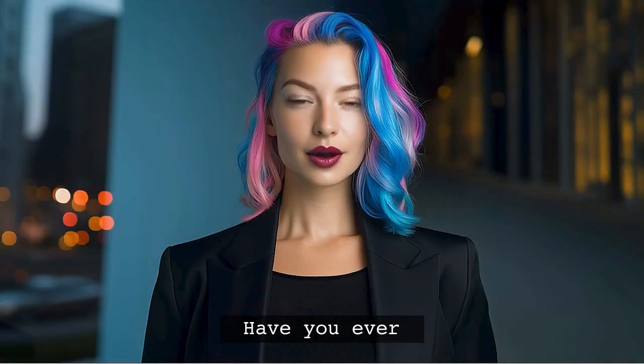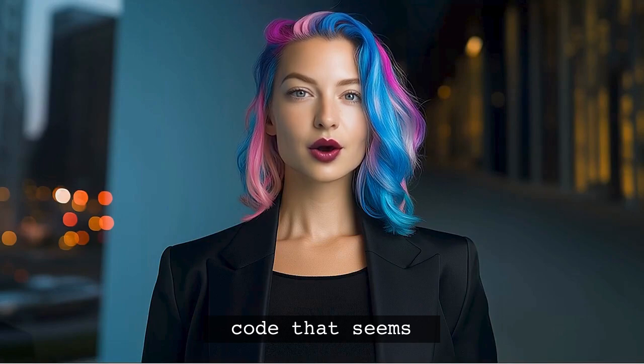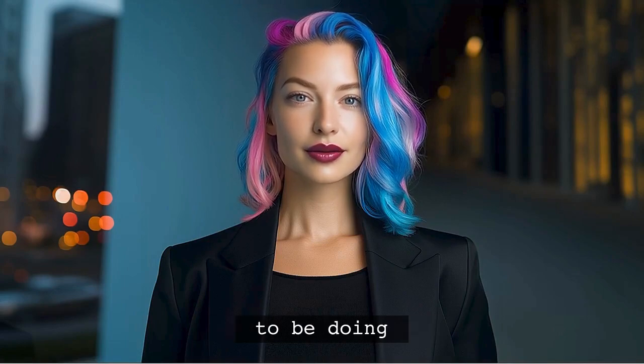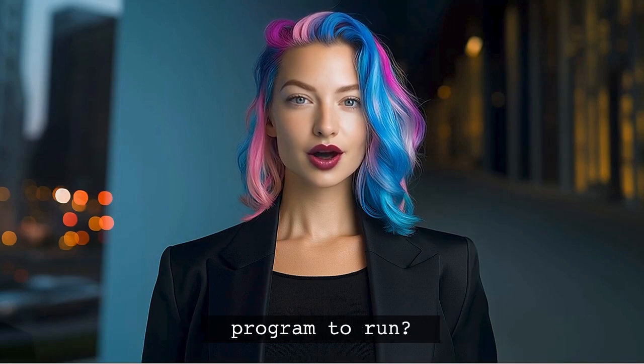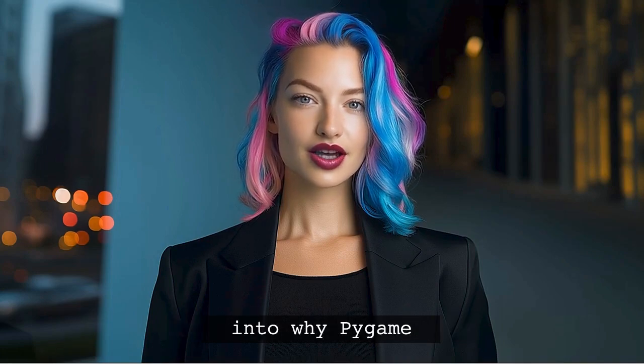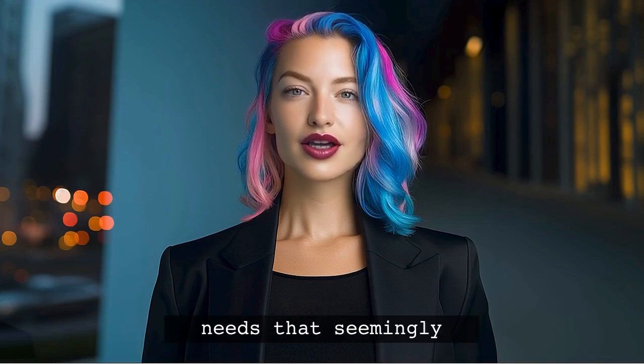Have you ever been puzzled by a piece of code that seems to be doing nothing, yet it's essential for your program to run? If that's you, then you're in the right place. Today, we're diving into why Pygame needs that seemingly useless line of code to function properly.